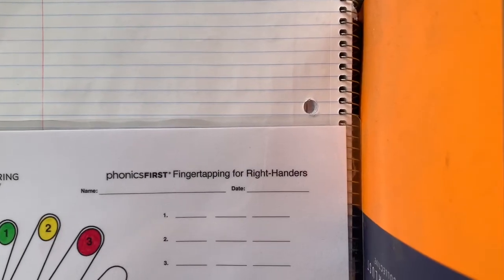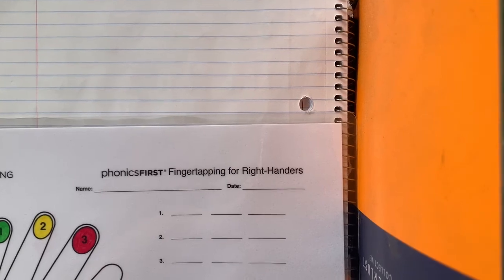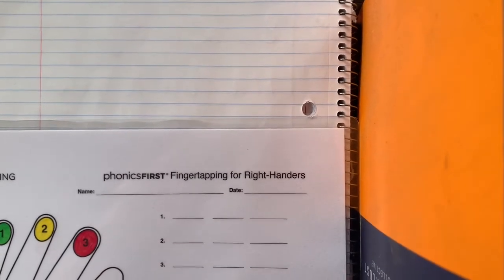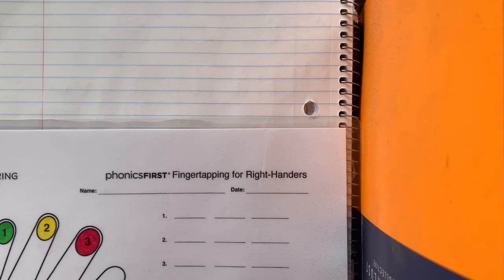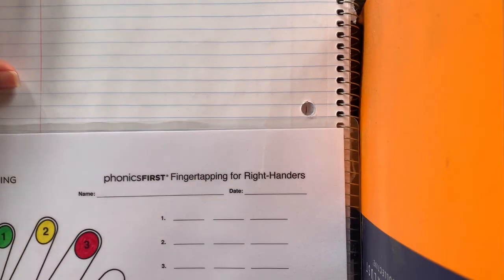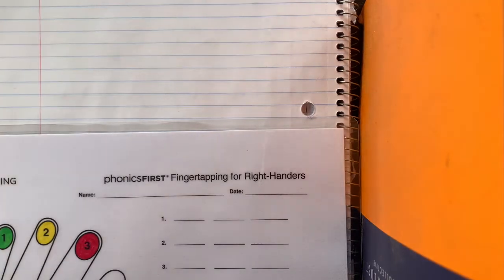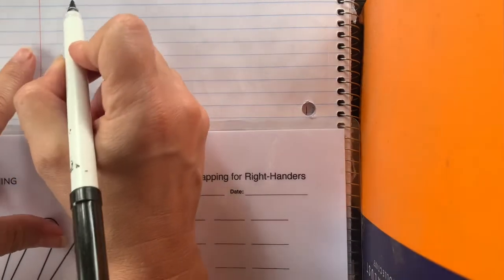Okay, my friends, now it's time to write some words using the new letters that we just learned. L, K, H, and B. Now I'm going to tell you, we're going to write 3 words that are real words, and then we're going to write 1 word that is a nonsense word, okay? So let's start with our first real word, and our first real word is the word lad. Everybody say that with me. Lad. Now, a lad is another name for a boy, okay?